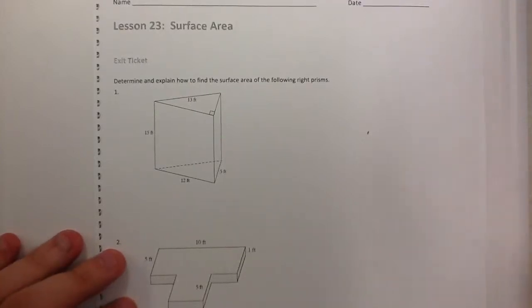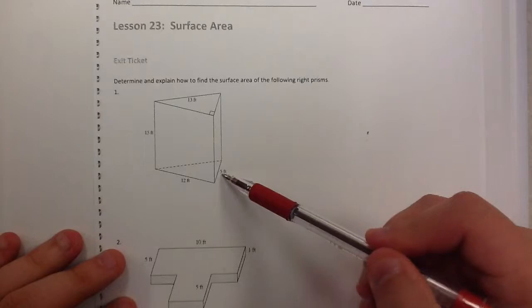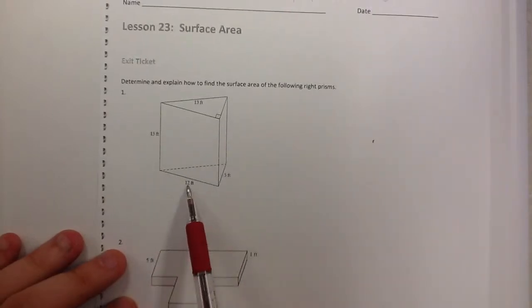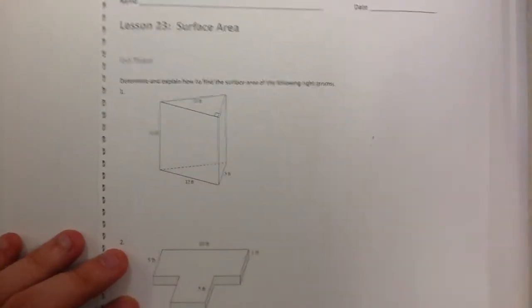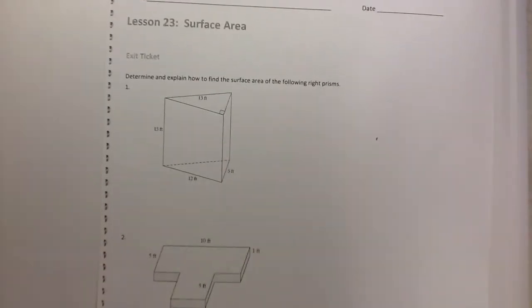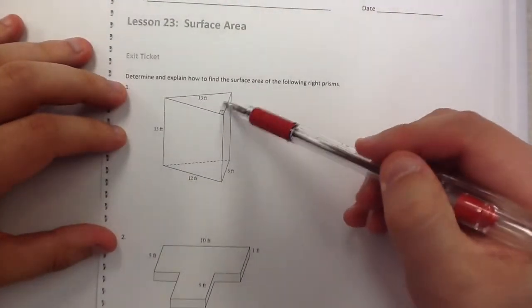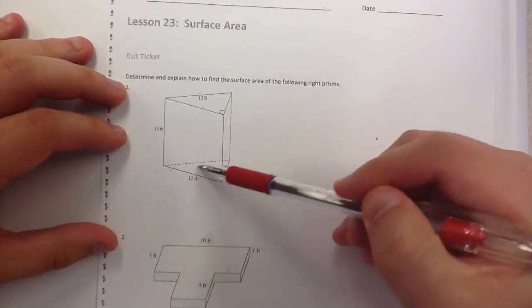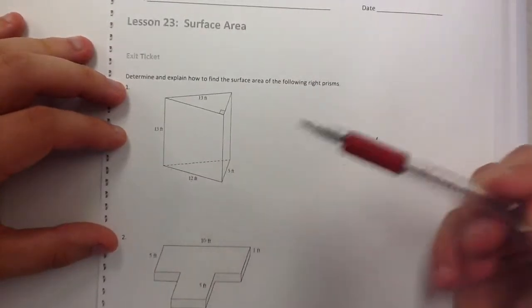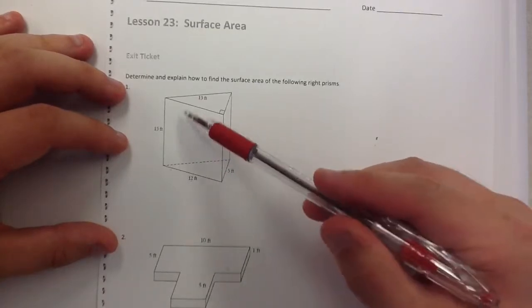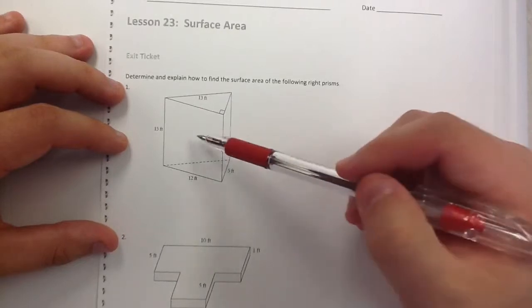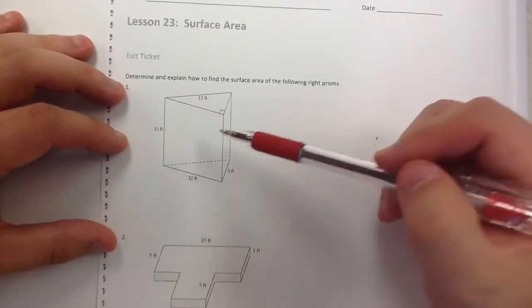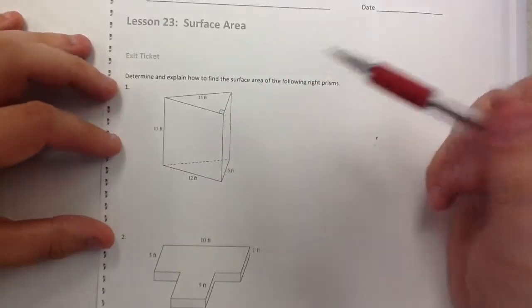Okay? We look at this and we see that this side is labeled 5 feet, this side is labeled 12 feet, this side is labeled 15 feet, this side is labeled 13 feet. We see that this is a right triangle here. So we're going to need to find the area of this triangle, the area of this triangle which is underneath it, and then there's 1, 2, and a side that's on the third side back here. So there's 3 sides to the triangle, so there's 3 rectangles. 3 rectangles make up the 3 sides of this 3-dimensional object.